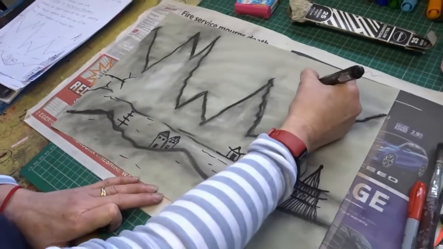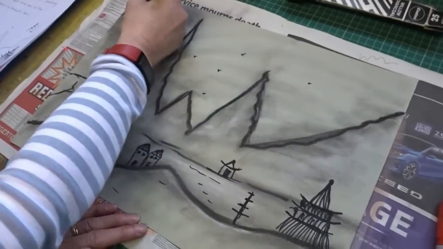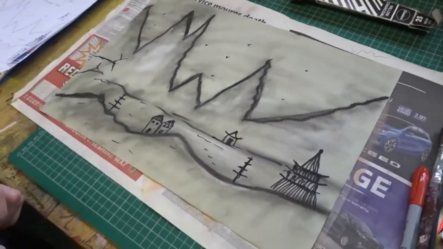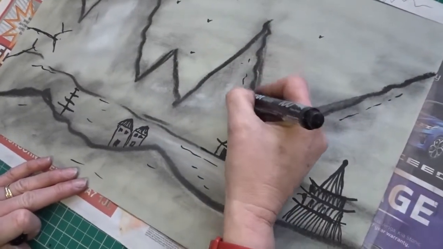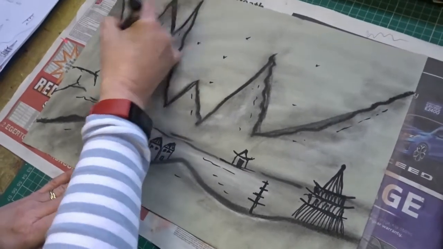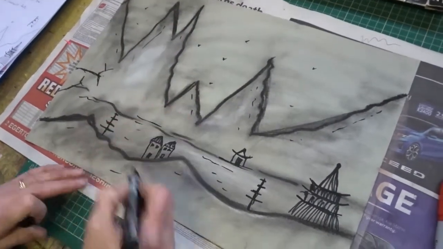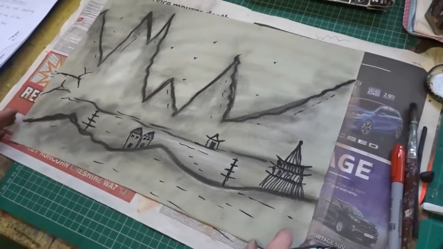Like I said, some birds in the sky, which is just a tiny little V shape flying around. You can see how it's developing. Put some little details on your mountains. And just build it up as much as you want or as little as you want, okay?